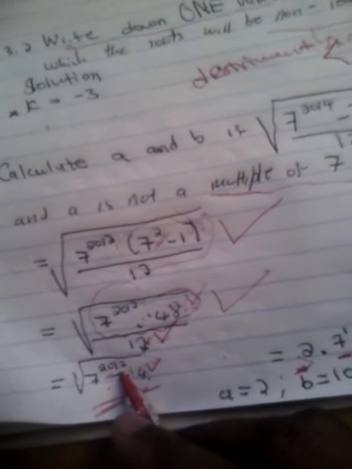Now you take the root. What is the root of 4? It is 2. What is the root of 7 to the power 2012? 7 is not the root, you just halve the power. So 7 to the power 2012 becomes 7 to the power 1006.